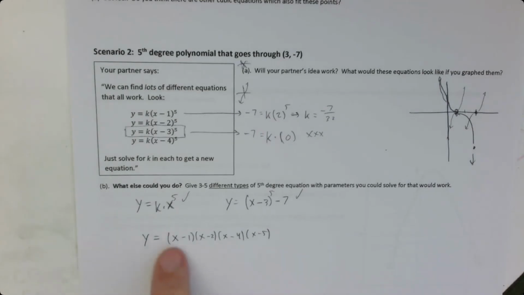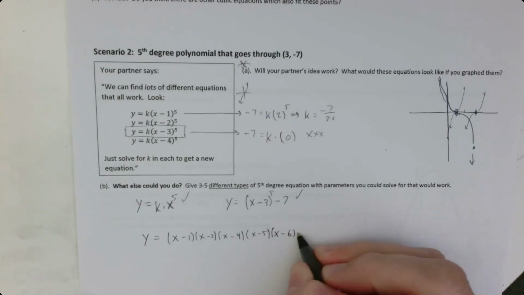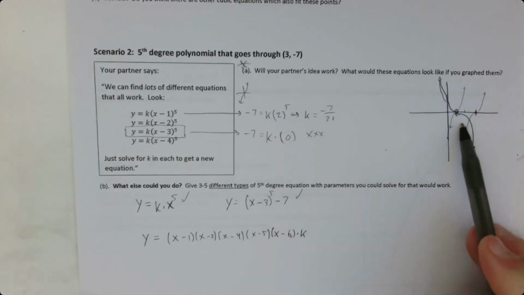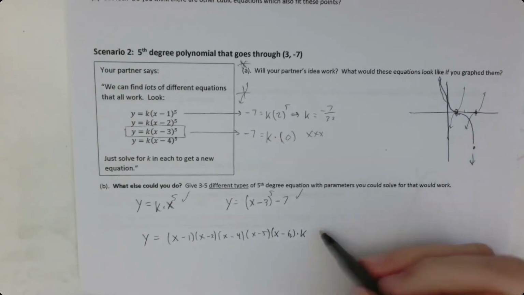You have an x times an x times an x times an x, so that would be x to the 4th. Now I could just get a fifth one in there and then introduce a scale factor. So now I would have 5 points that are roots, and I would scale it so that the sixth point would go through there.